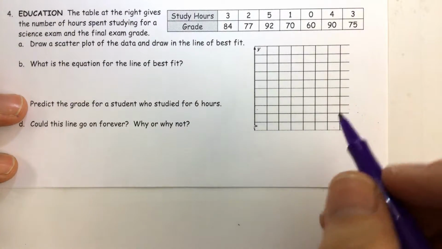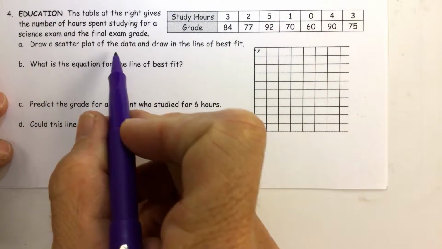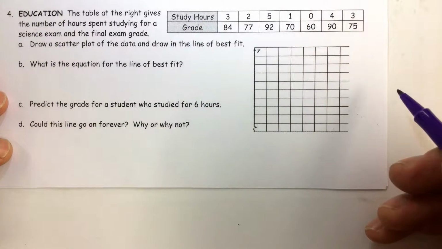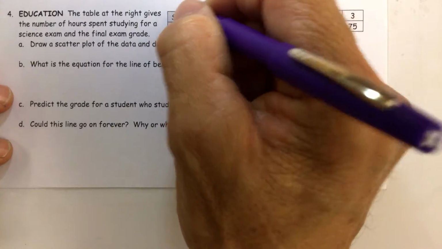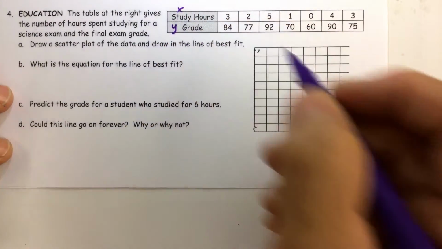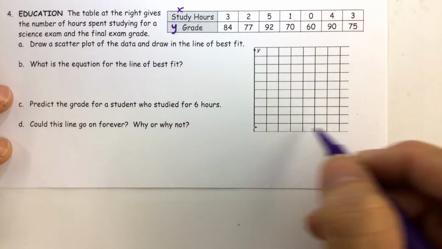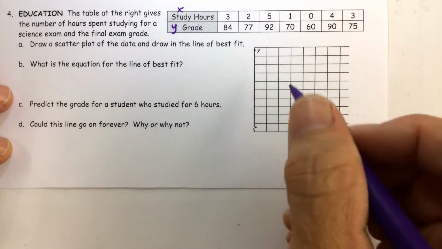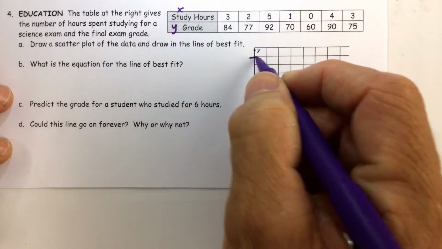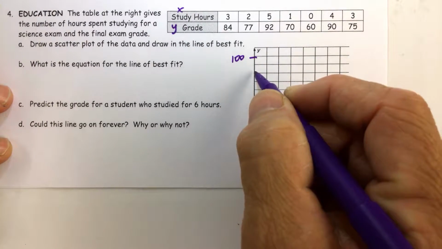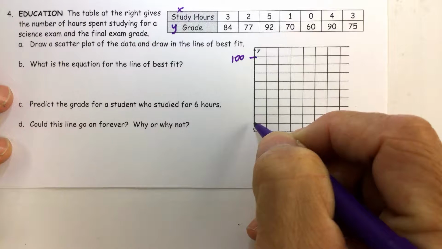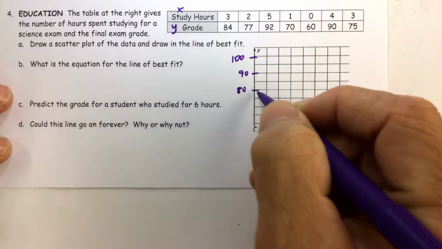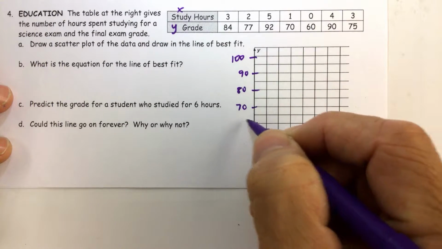So in coming up with a scatter plot of the data, I first want to look at the study hours and the grade. I want to kind of examine the data here. Study hours, we're going to let that be X, and the grade Y depends on the number of hours of studying. So we can't get higher than 100, I guess. So let's start with 100 up here, and then 90, 80, 70, and 60.